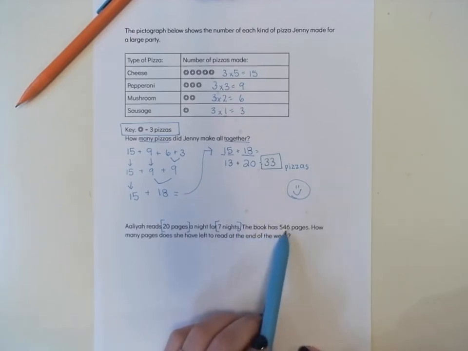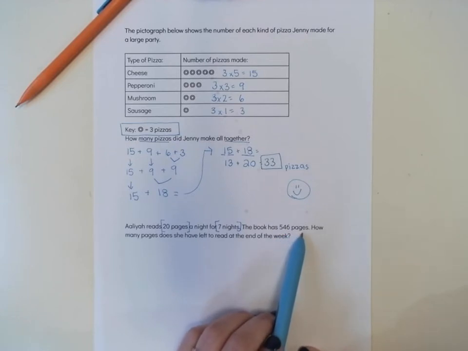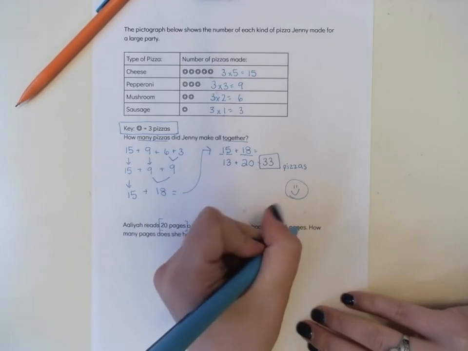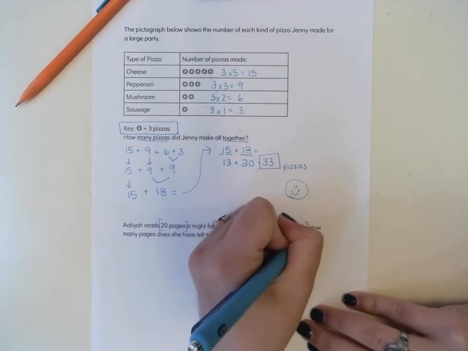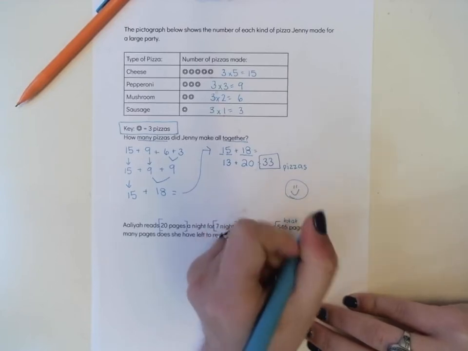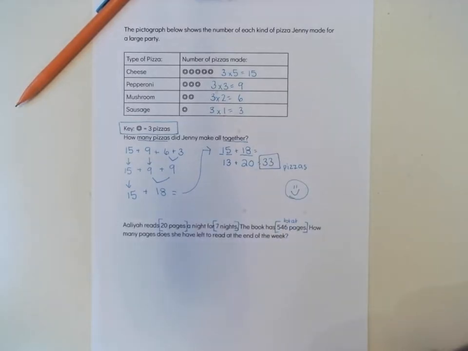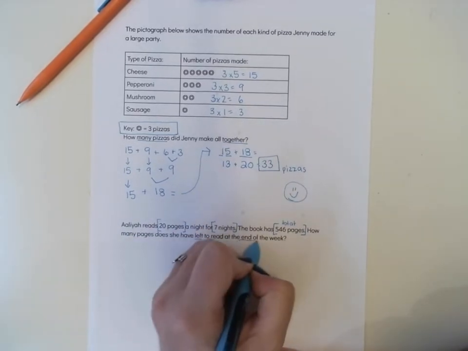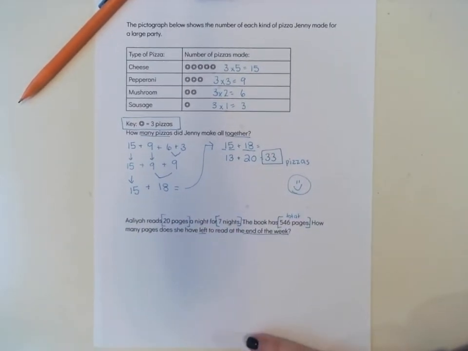This book has 546 pages. All right, stop again. This is my second sentence. So I know that it has 546 pages. I'm going to write the word total above it because I need to know that this is the total number of pages. How many pages does she have left to read at the end of the week? I'm going to underline left at the end of the week.